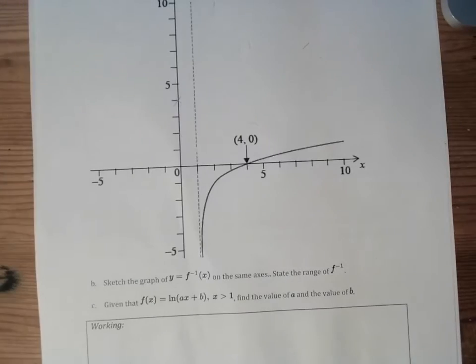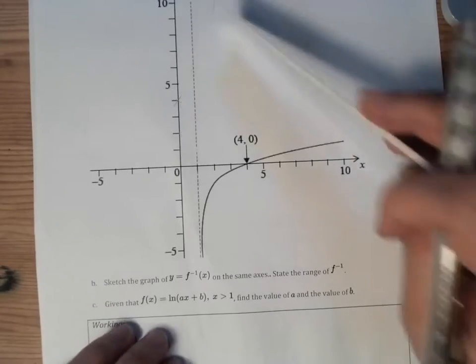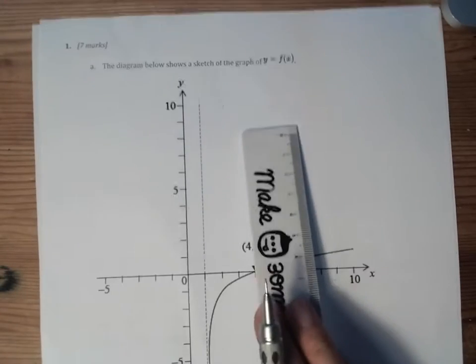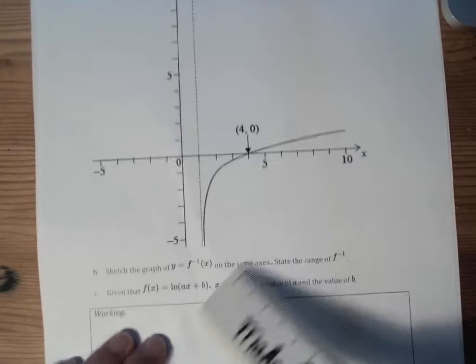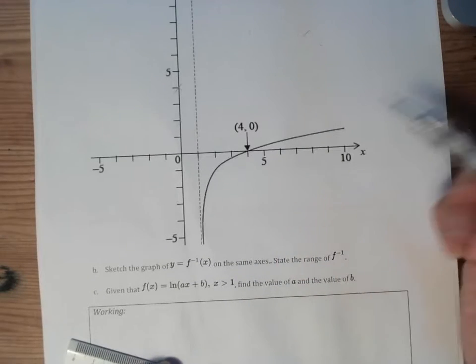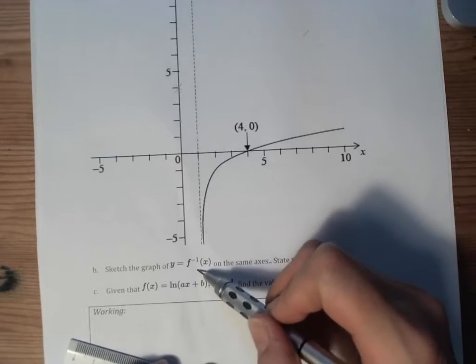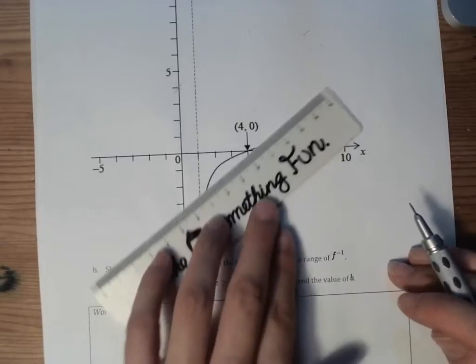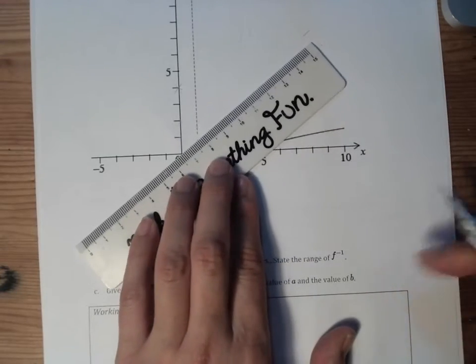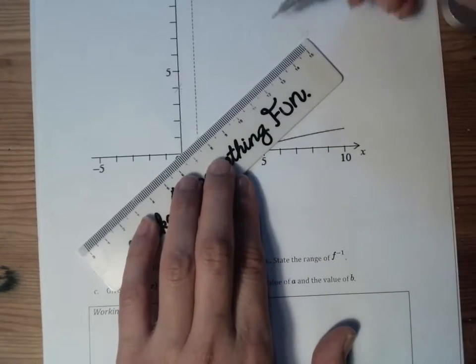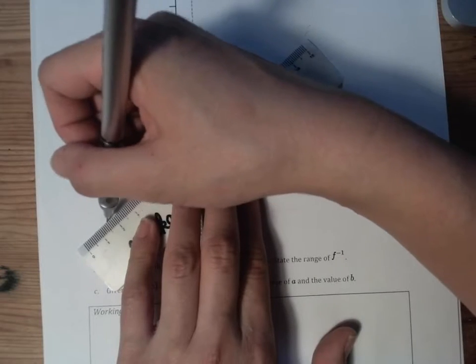So let's see. Question 1: we have y equals f(x), and we got a curve here. The first part is you need to sketch the inverse function. What you need to do is sketch the inverse of it by reflecting it along x equals y.